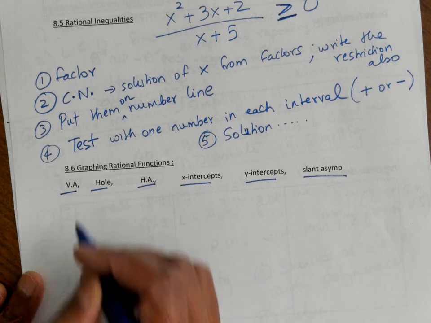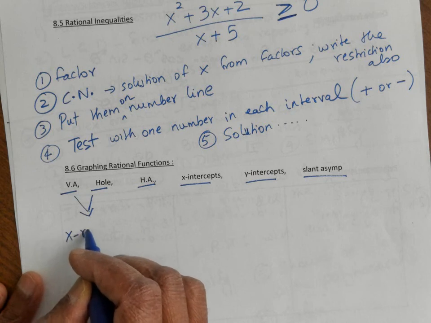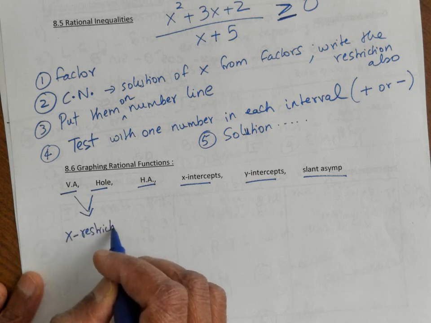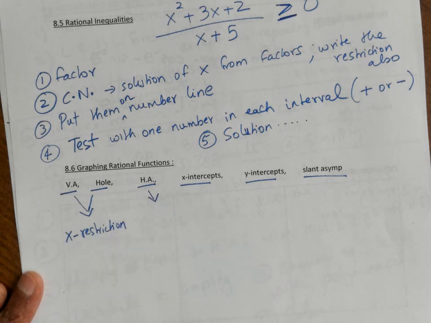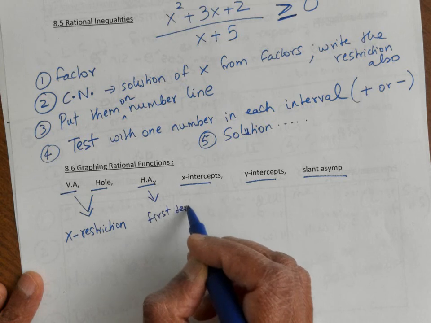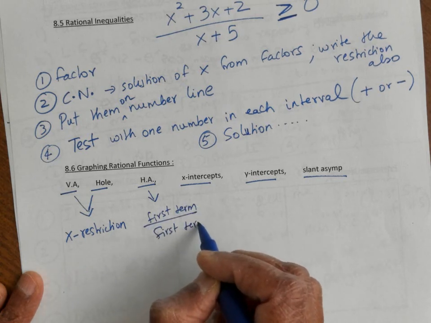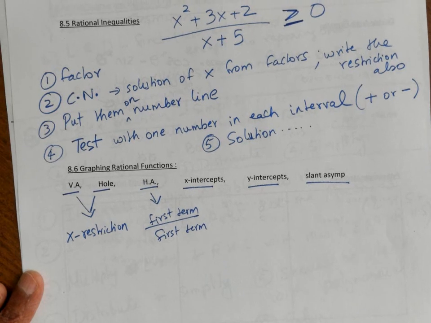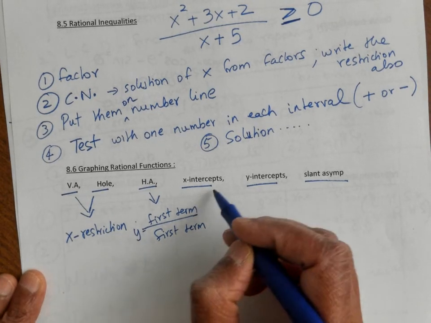All right. So vertical asymptote and hole come from the x restriction. Horizontal asymptote is you basically take the first term over the first term. You guys remember this? I'm just giving quick reminders. First term over first term and simplify. y equals first term over first term, simplified.